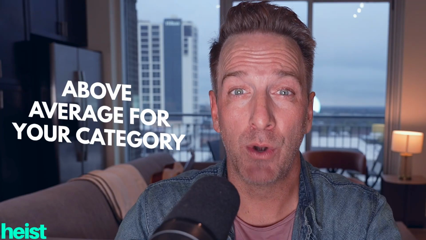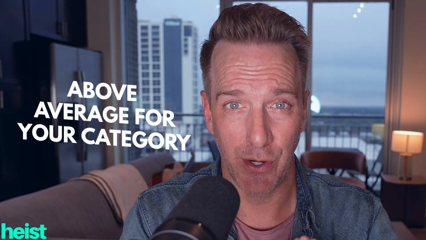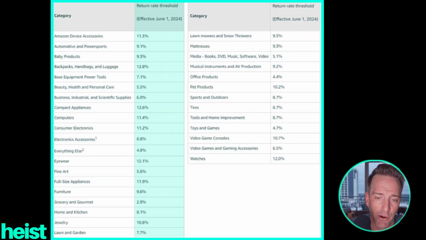And it gets even worse, right? Not only do you have the percentage of the return rate, but depending on the reason that the customer returned, you may be actually paying to ship it back. You may be paying to dispose of it. And a little hidden fee that most folks don't know about, which came into effect in June, is actually if your return rate is above average for your category. So here's the standard return rates, the threshold that you need to stay at or below across categories.